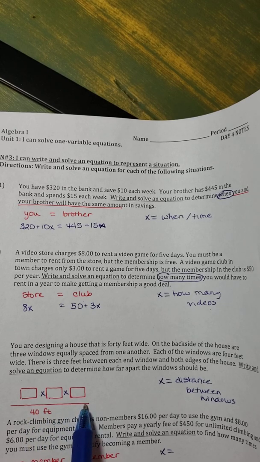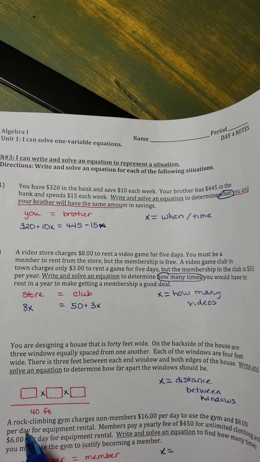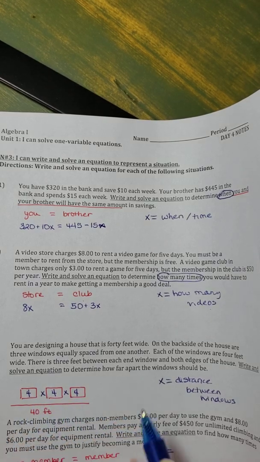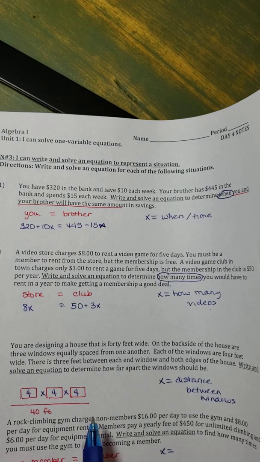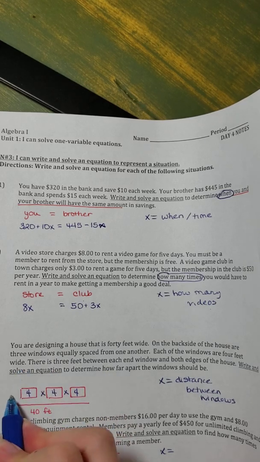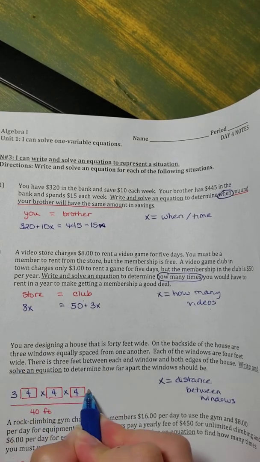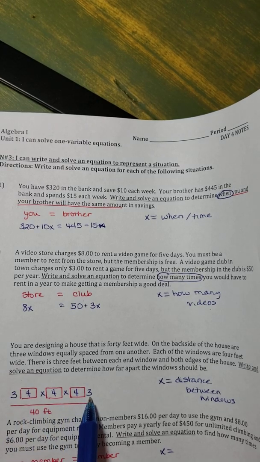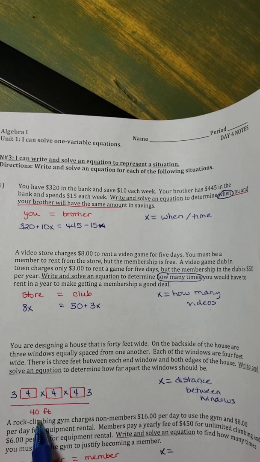We were told that the windows are 4 feet wide, so each window is 4 feet. And we know that there's 3 feet between each end window and both edges of the house. So that's 3 there and 3 there. If I add up all of these pieces, I know that they're going to equal 40 feet.